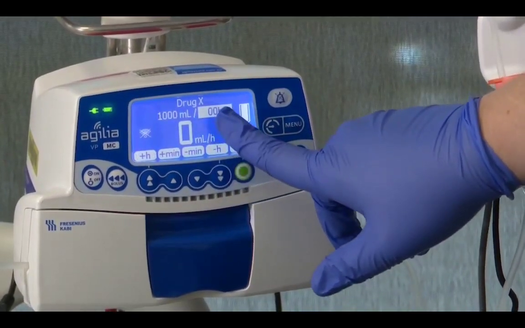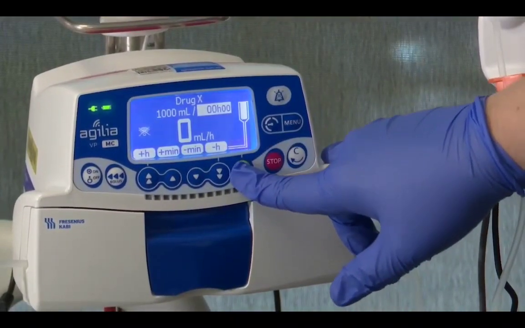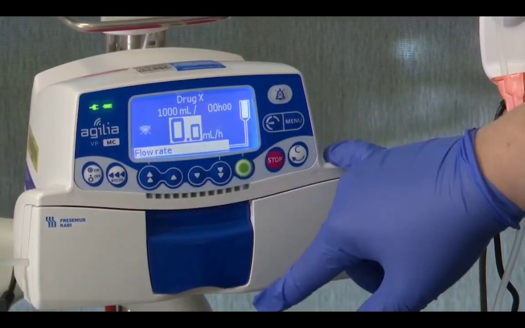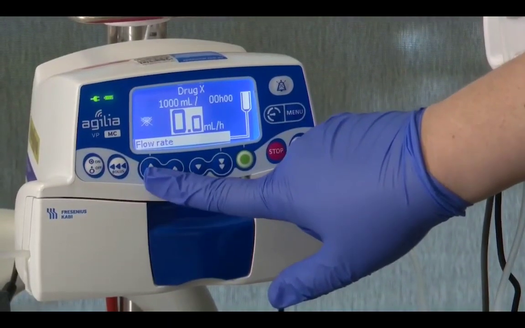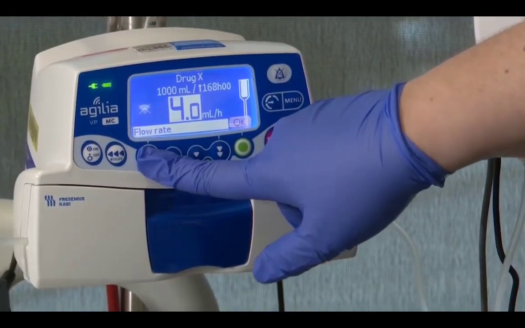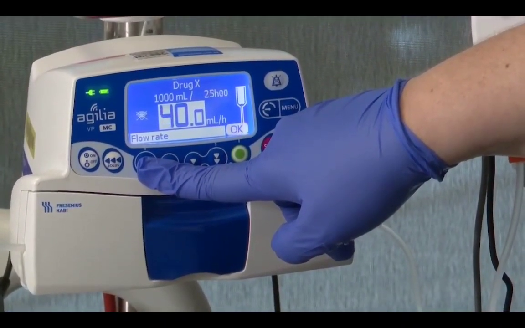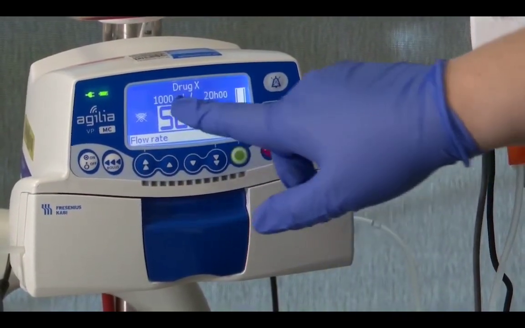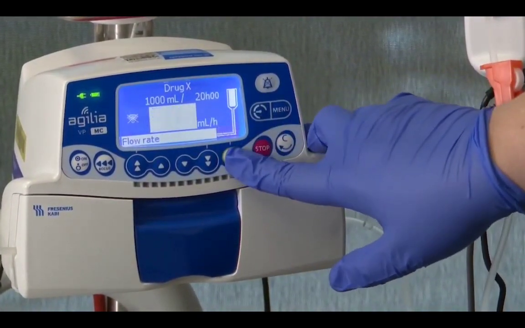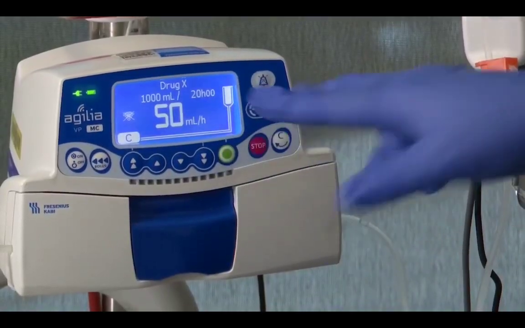Okay. I could enter in the number of hours, or I can press OK again and it will let me enter the flow rate, which is 50 mils per hour. Correct. 50. Press and hold. There we go. So 50 mils per hour, 1,000 volume to be infused. Okay. And then that's ready to start.